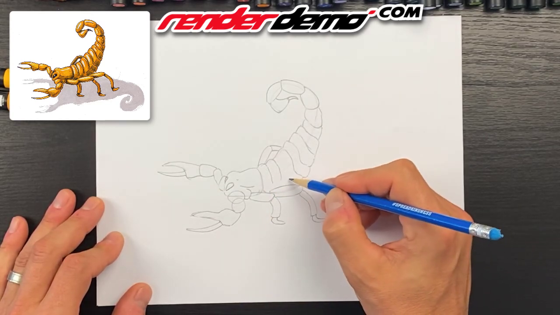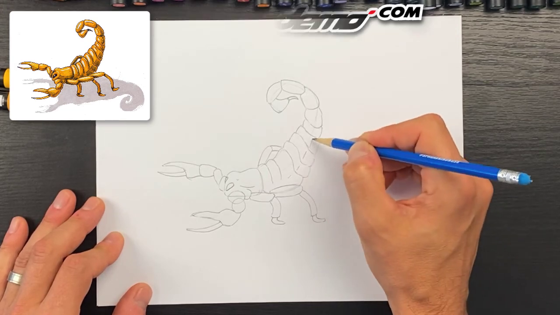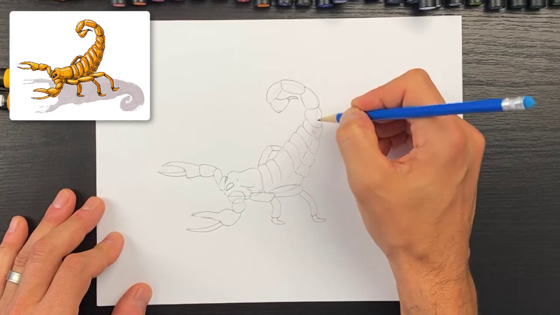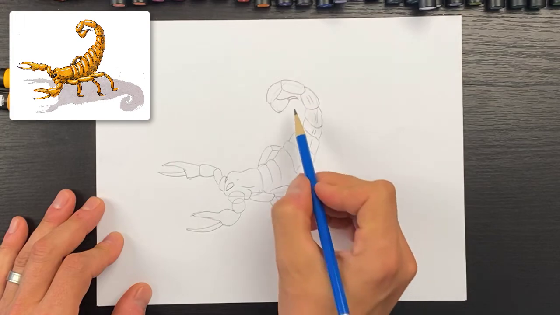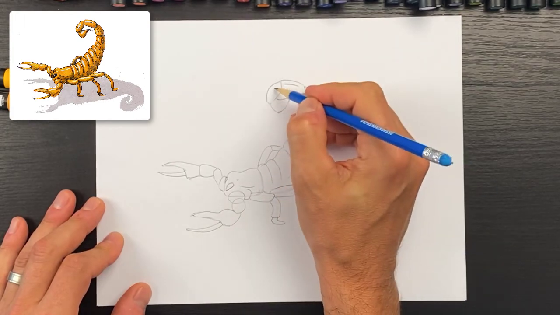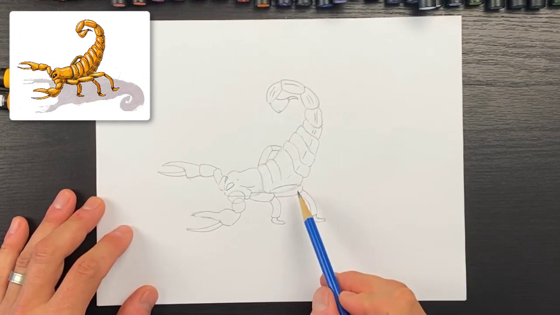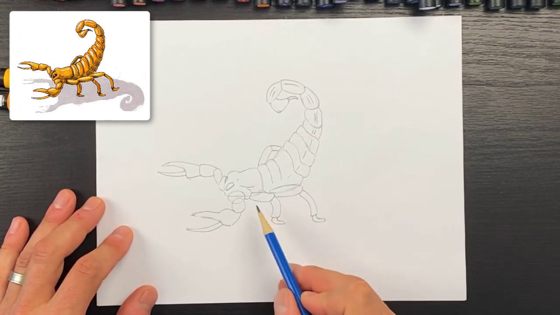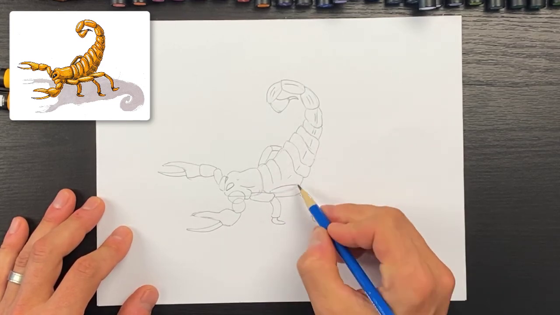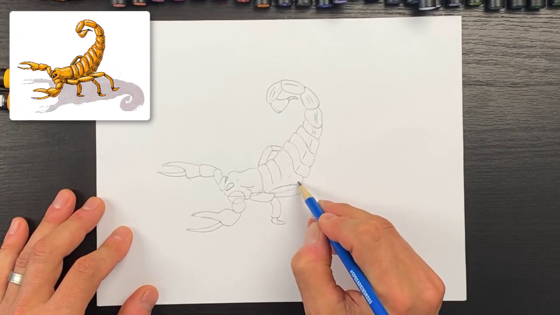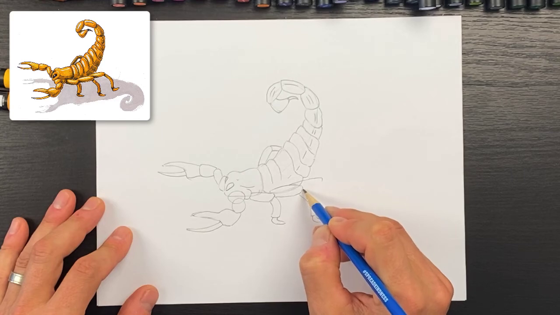And then over here we can put some lines just like that. Up here we can maybe add a couple. There, maybe 2 here. And then let's draw in this last leg here. So it's going to have 3 on each side. So we're going to draw another one. So again, these 3 shapes, and we're going to extend this out in this direction, like that.